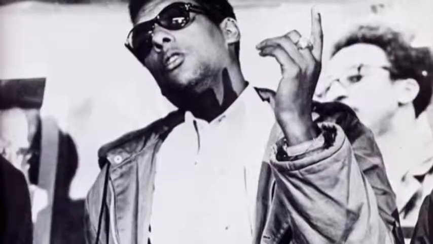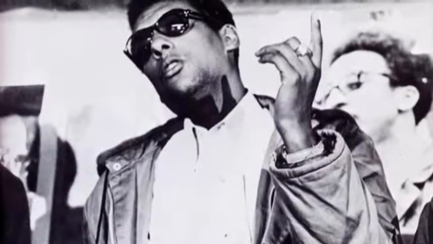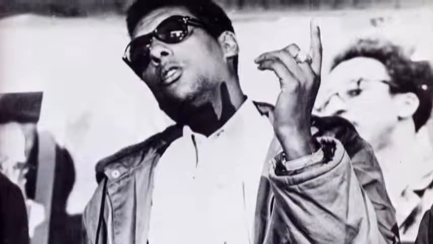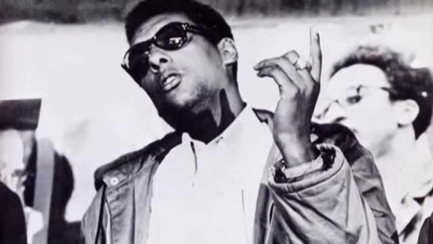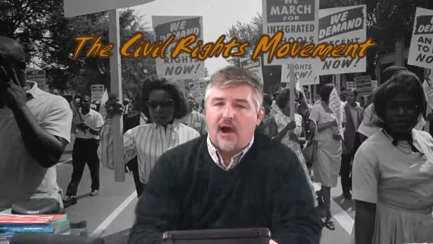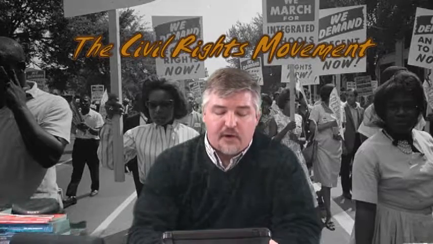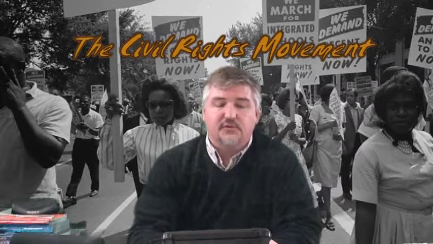Stokely Carmichael became the head of SNCC. SNCC abandoned the philosophy of nonviolence. Black power became the new rallying cry. And they wanted African Americans to depend on themselves to solve problems.